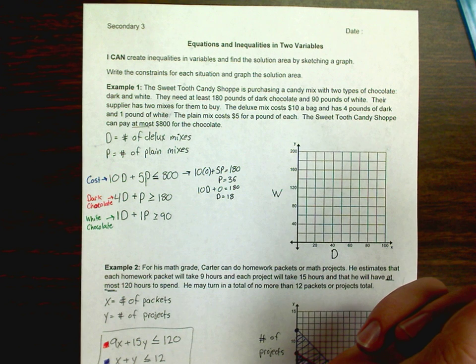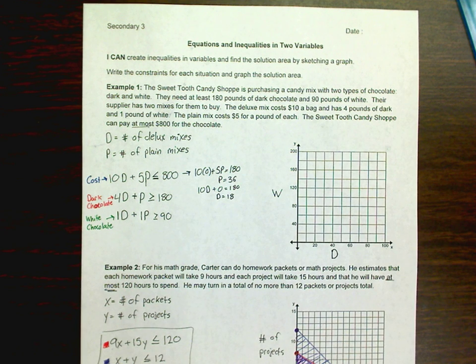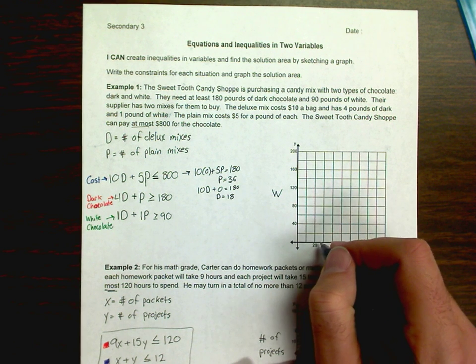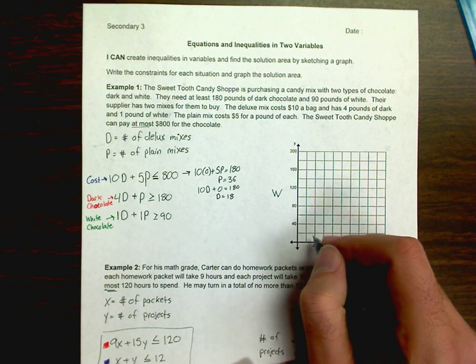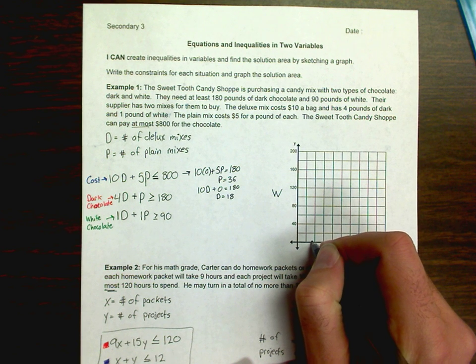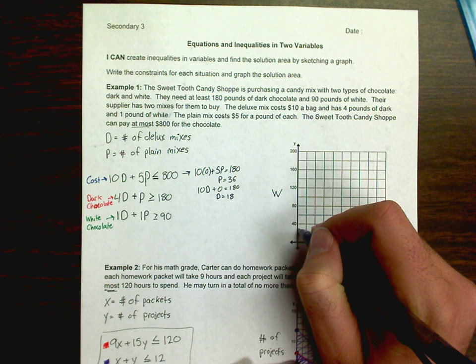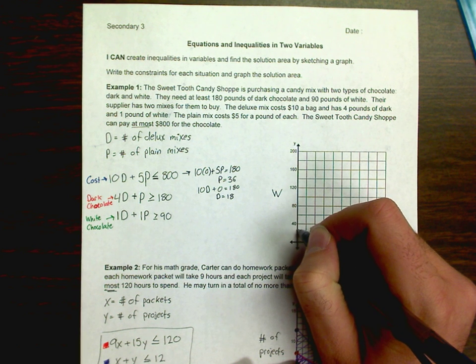So let's plot these for the blue. So 18 is about here, and then P is equal to 36. What are these going by, 20s? Oh wait, so 36-ish.